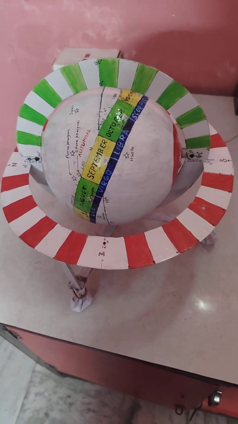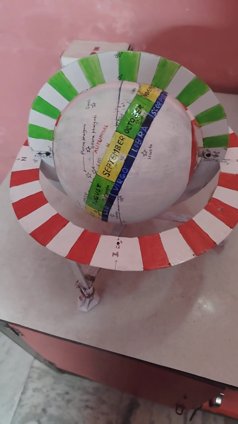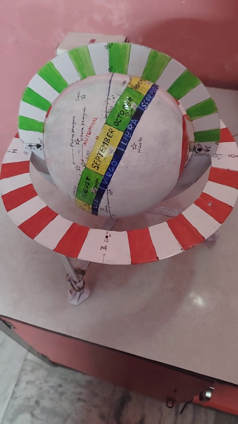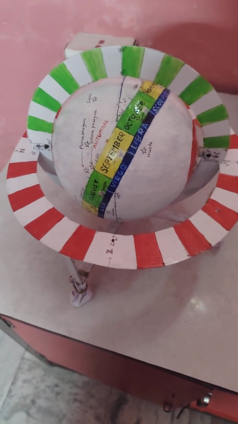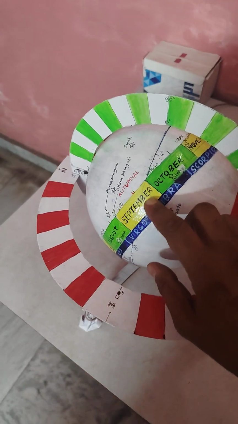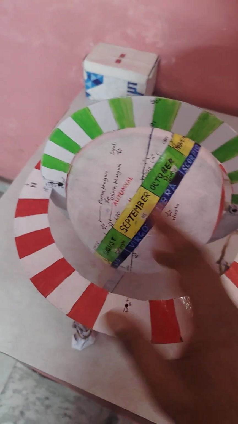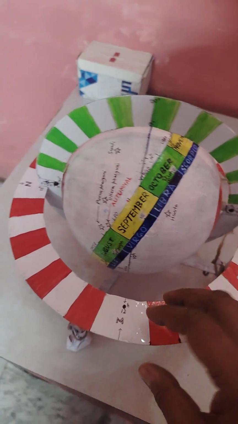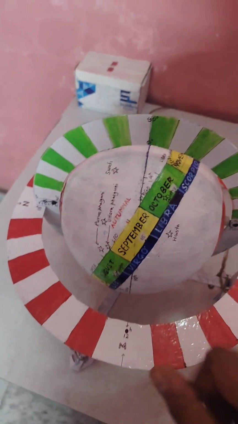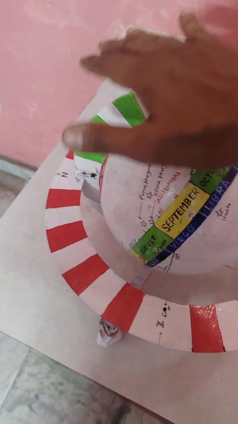Today I will discuss a very interesting topic which is called the celestial sphere. As you know, to locate a position on the earth we need certain coordinates. One is called the latitude, another is longitude. Similarly, to locate a star or heavenly bodies or sun and moon, we also need latitude and longitude, but in a very different way. So this is the celestial sphere.